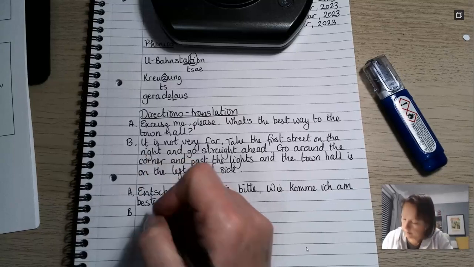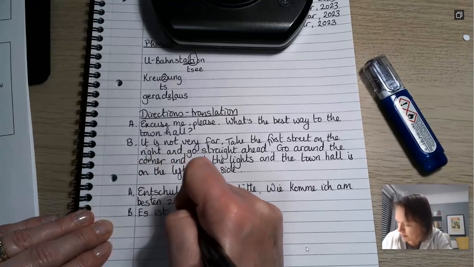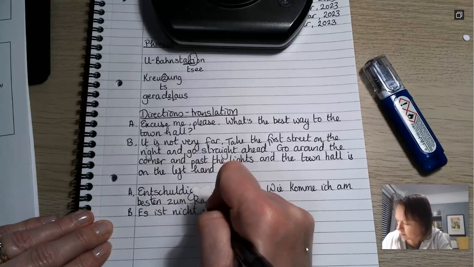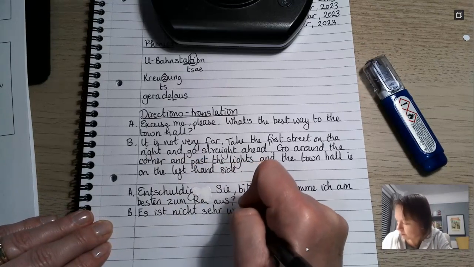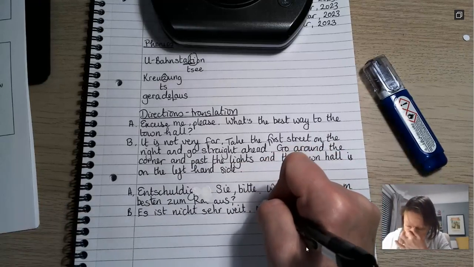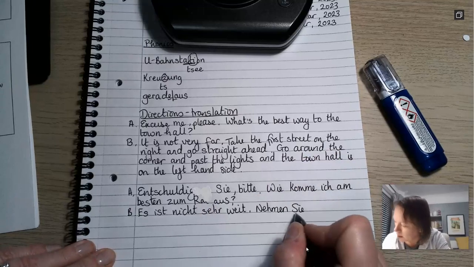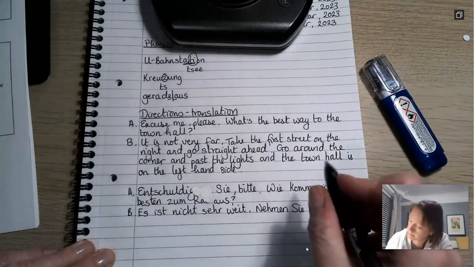B says, right, es ist nicht sehr weit. Okay, nehmen Sie. Remember that we need these capital S's on our Z's, okay? Come on to next.